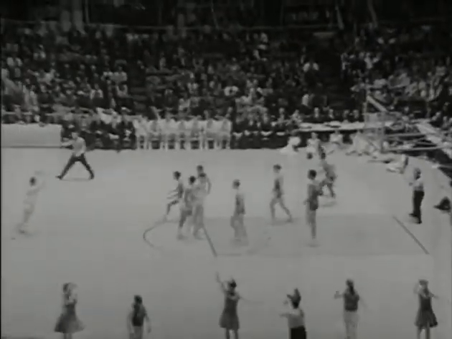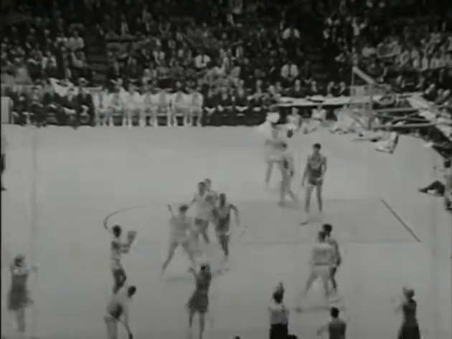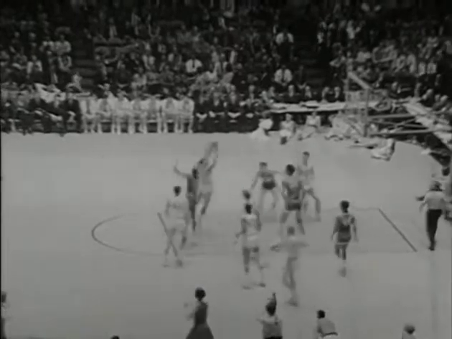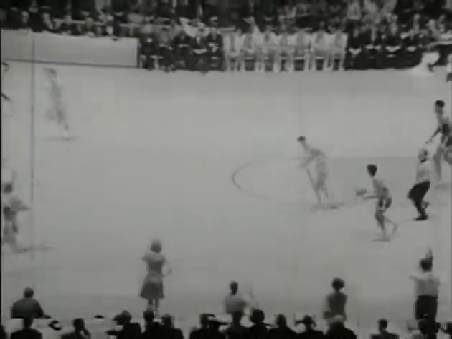Comes into Klaus. Klaus angling off to the right. Goes toward the corner. Can't get through there. Out to Waterman. Waterman breaks into the circle. Puts up about a 12-footer that's no good. UCLA's Lou Alcindor comes down with it. Gets it off to Warren.